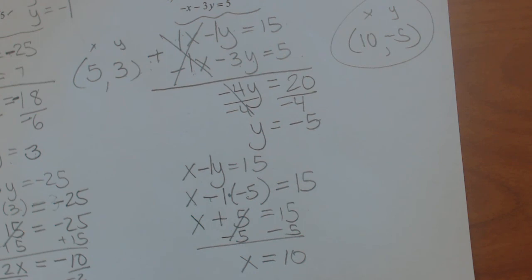This was solved by the process of elimination, where we just had to add. We were looking for same number, opposite signs to eliminate a variable, and then we substituted that number in and found the other variable, x.